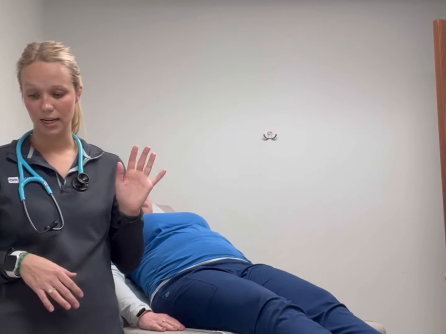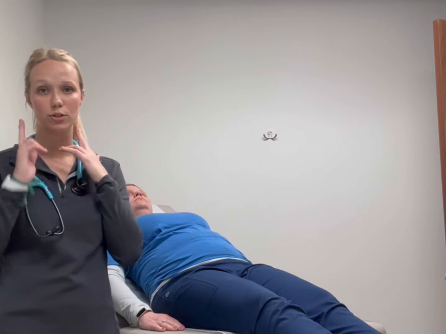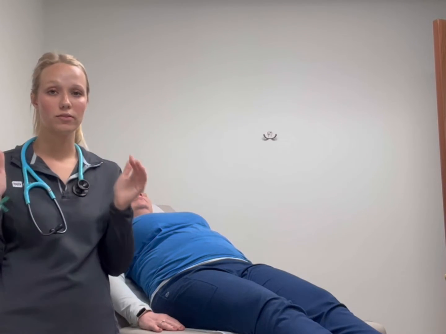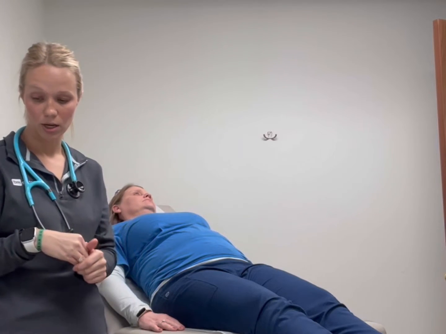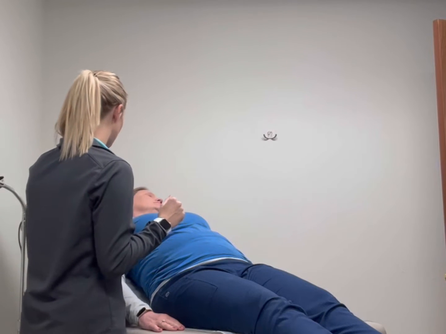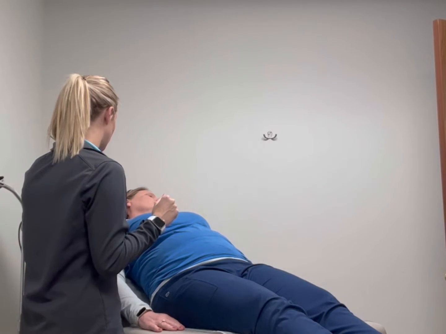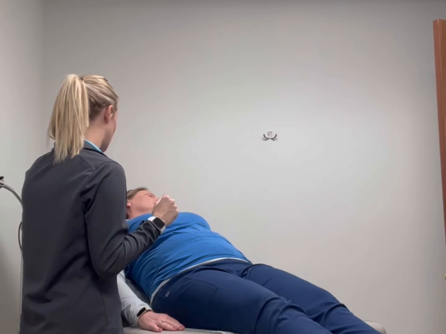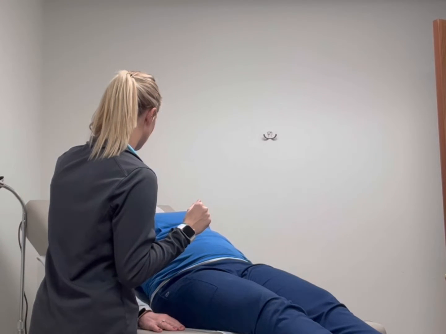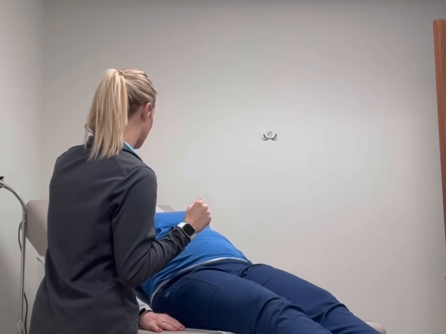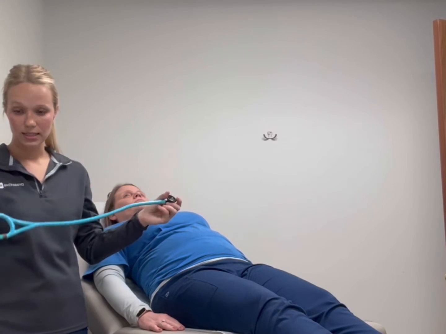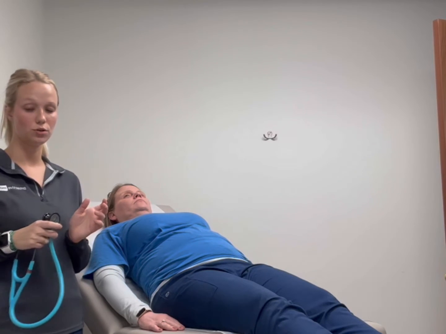So what I'm going to do is take my index and middle finger, and I'm just going to palpate the left and then the right, obviously not at the same time, and then I will listen. So I'm going to do, and I feel left, and I feel right.